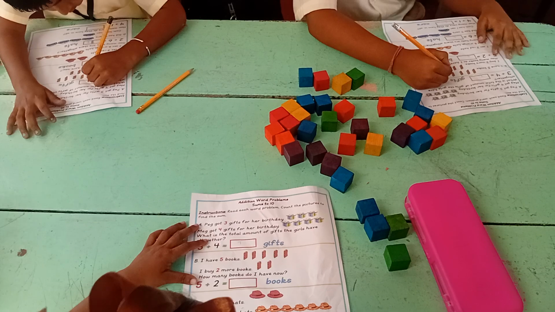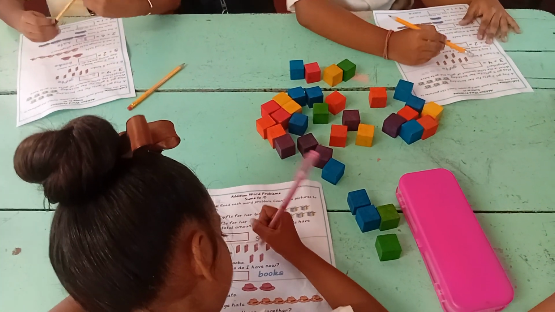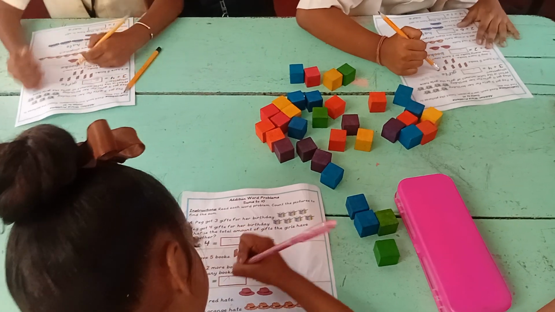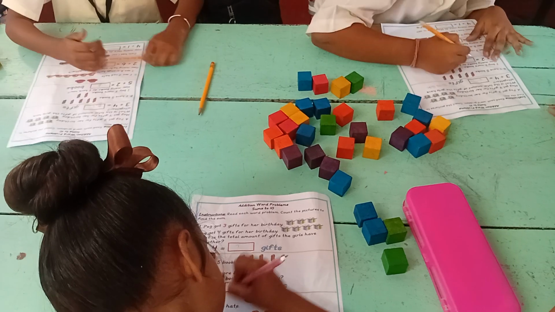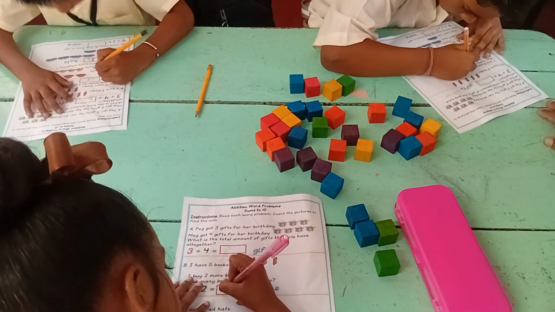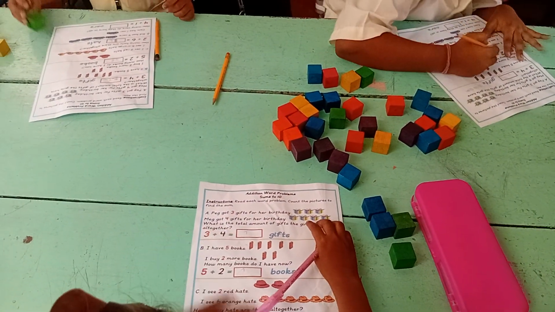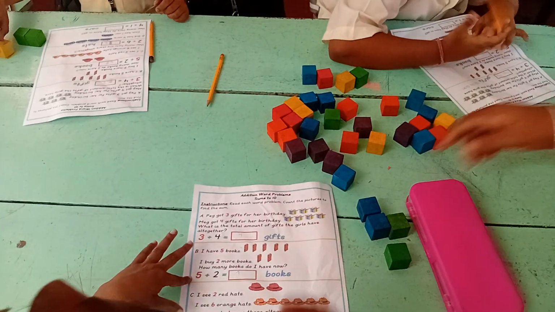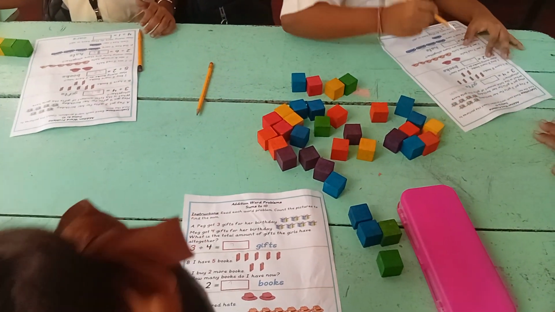So how many books do you think I buy in all? 7. Good. So you put 7 there. Other way around, you write 7. Good. Count the cards now and put in your answer.